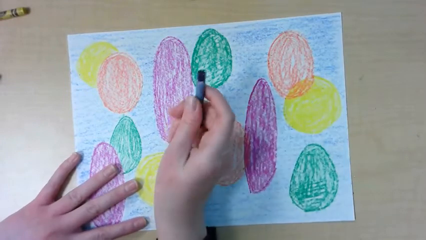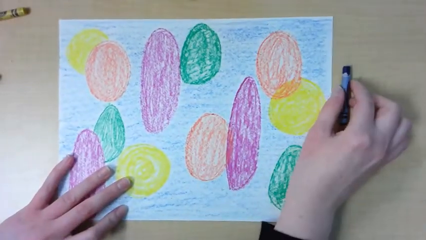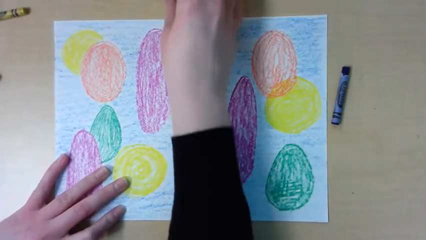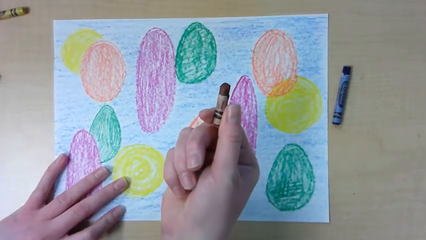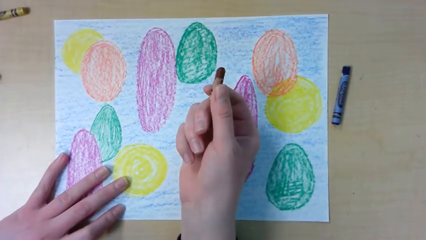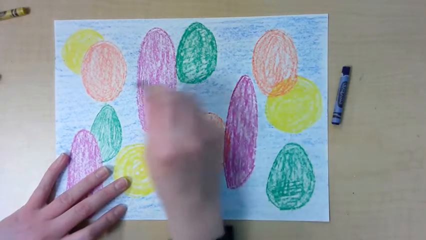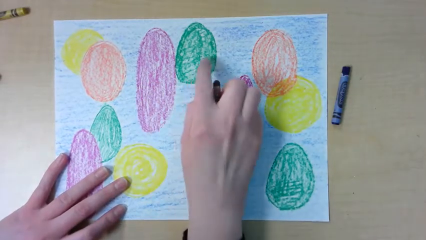And I'm going to keep my blue crayon over to the side. I'll use it in a minute. I'm going to move on to my brown crayon. You could also use a black crayon or another dark color. You could use your blue and press dark. But we're going to draw the tree trunks.